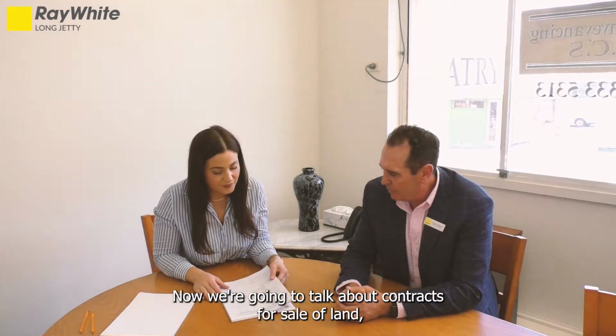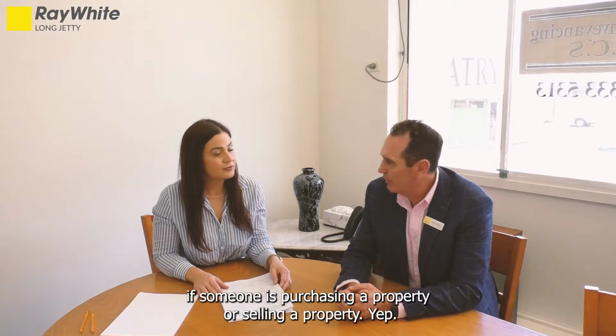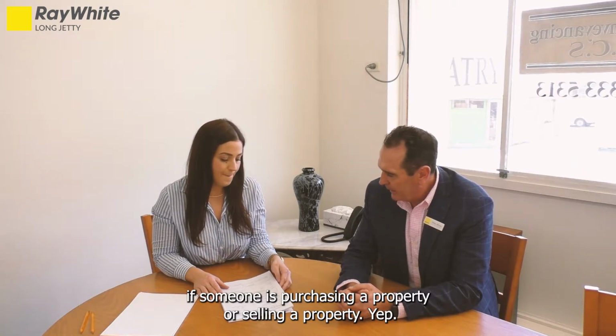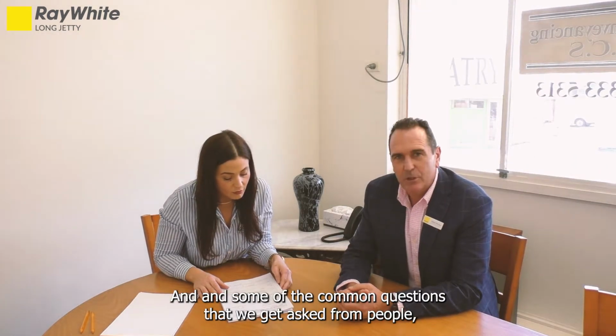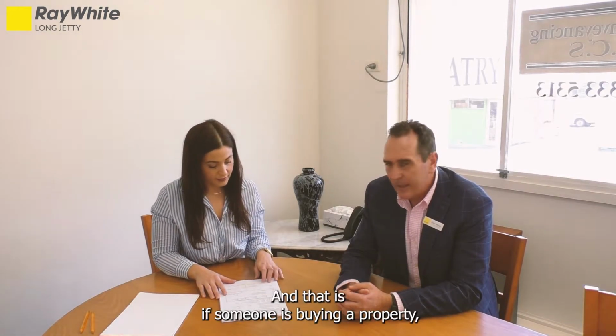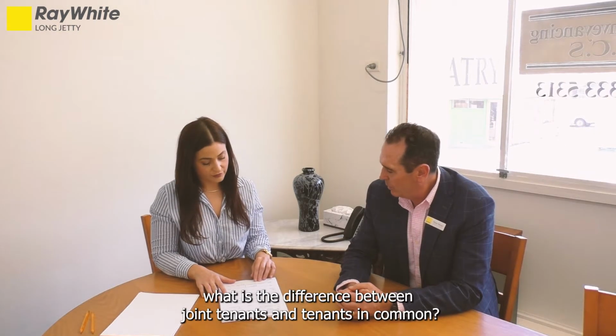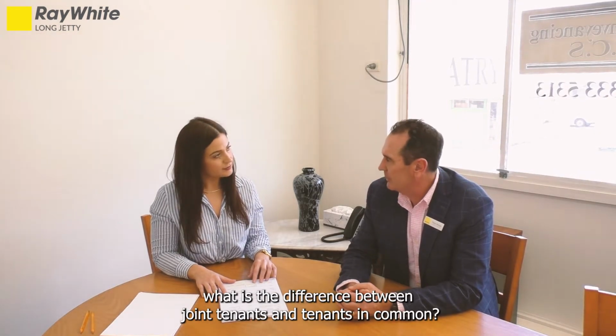Now we're going to talk about contracts for sale of land, which is obviously the important document that we need if someone is purchasing a property or selling a property. Some of the common questions that we get asked are about title. If someone is buying a property, can you explain to our people watching what is the difference between joint tenants and tenants in common?